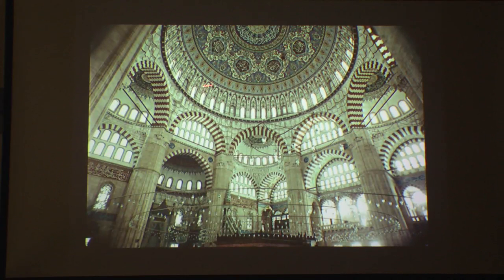The painting, by the way, is much later. It's not original, so don't look at that as an example of 16th century Ottoman architectural decoration.